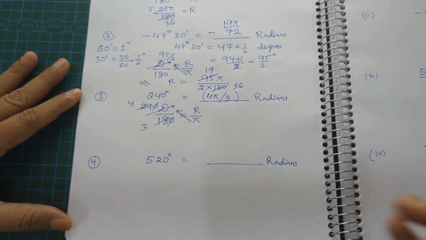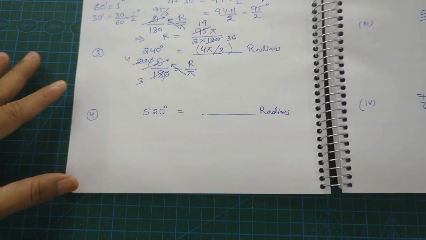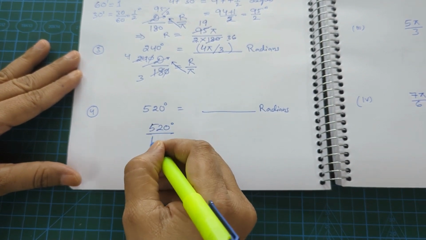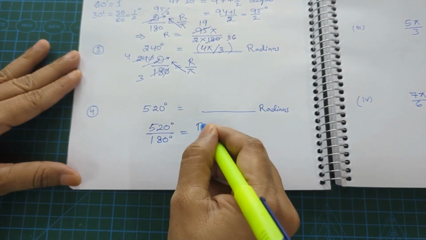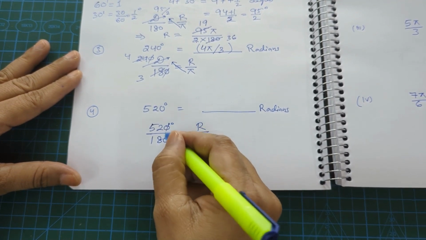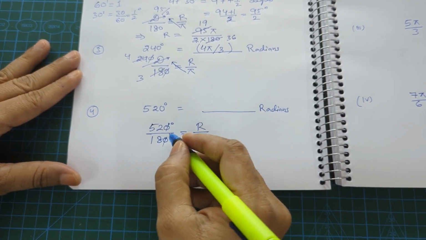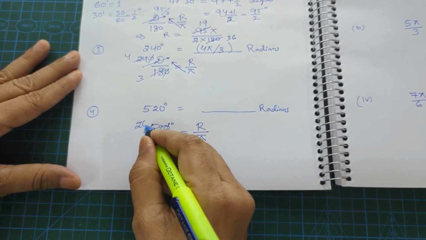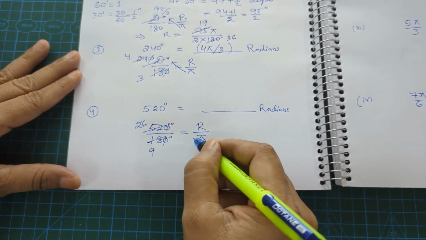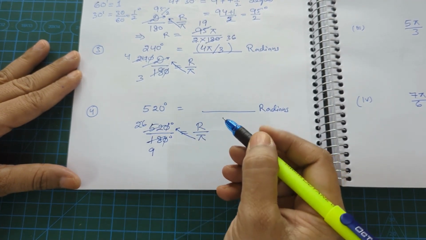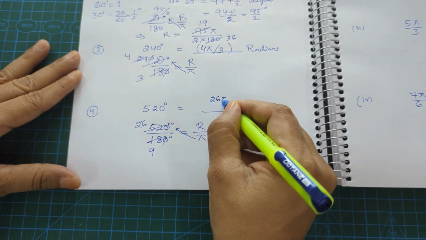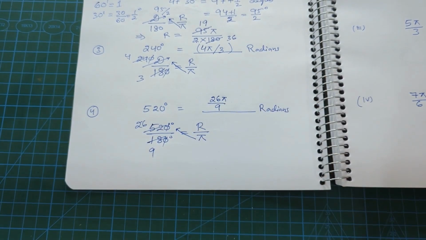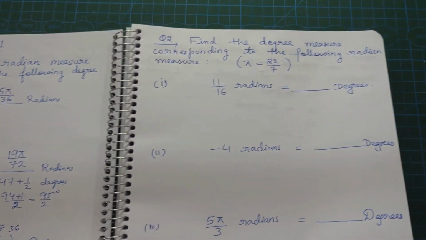The fourth bit: 520 degrees is how many radians? For that, the same relation: the angle in terms of degree divided by 180 degree is radian divided by pi. So this degree cancels here, fine. Then 2 9s are 18, 2 26s are 52. Further division is not possible. We will only cross multiply, so we will get 26 pi by 9. 520 degrees is 26 pi by 9 radians.